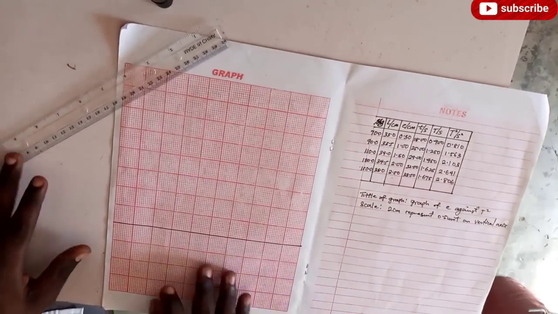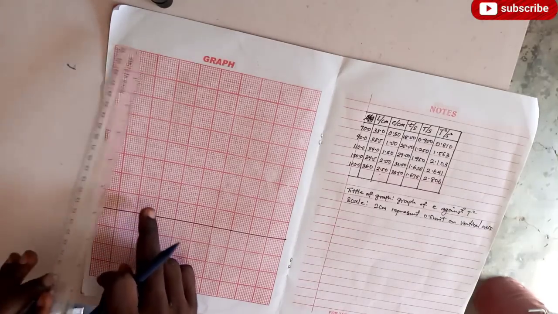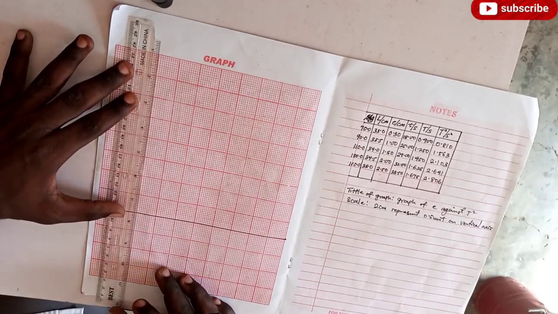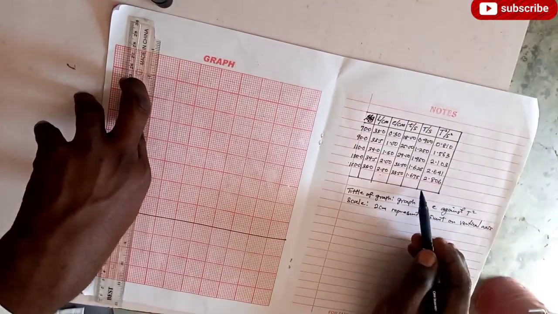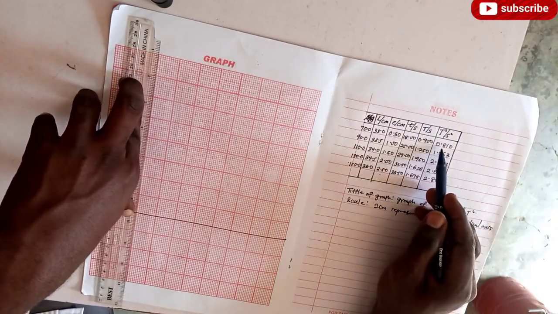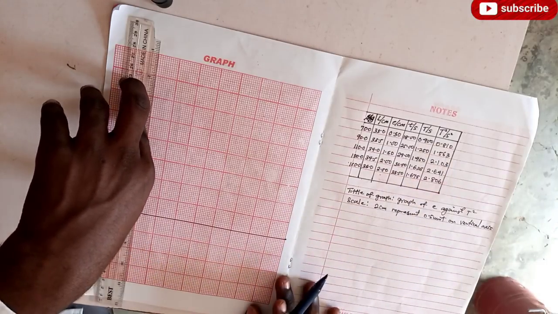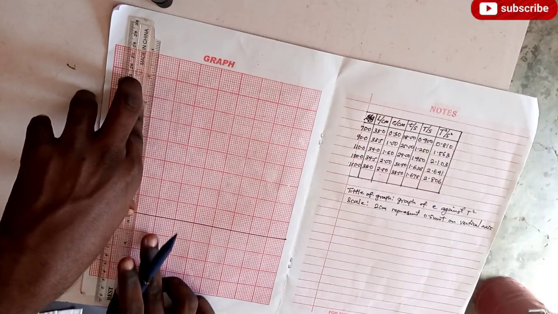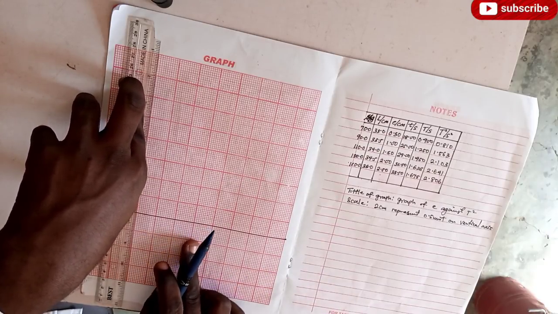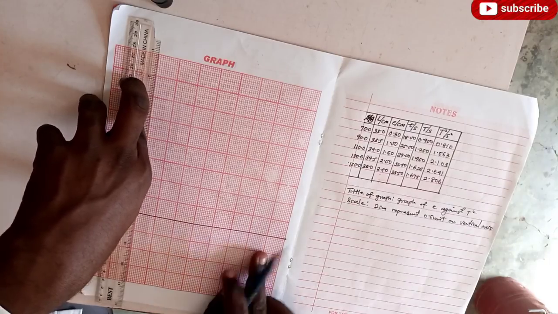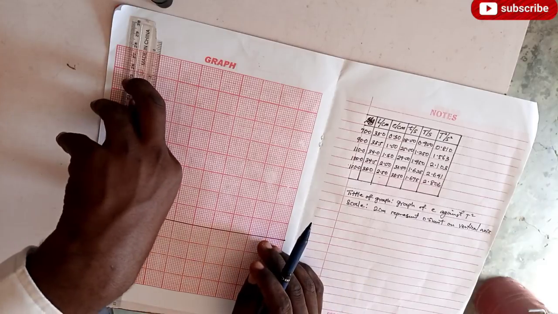Cool. So we now determine the scale of the horizontal axis. For the horizontal, place your ruler there. Then you have to check the maximum value here, 2.8. The minimum is 0.8. Okay, if I choose 0.2 as my scale here, is it going to occupy this space? 0.2, 0.4, 0.6, 0.8, 1, 1.2, 1.4, 1.6. It's not sufficient. Let me increase it now.